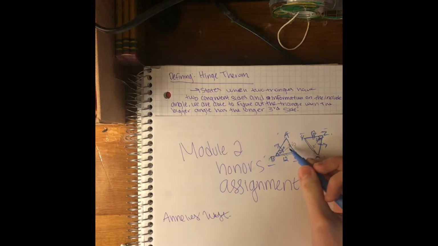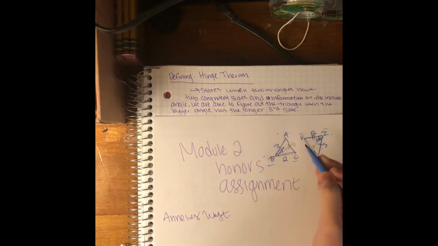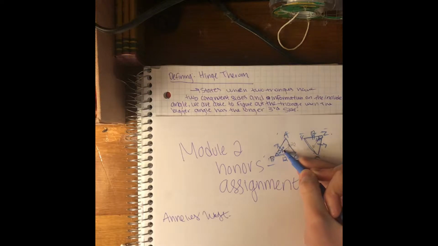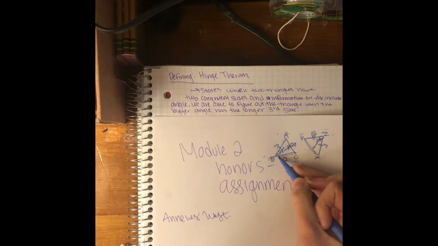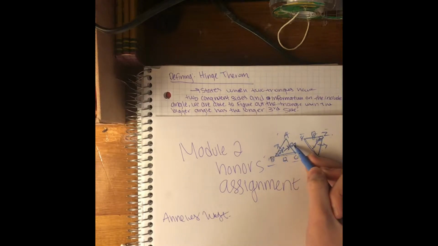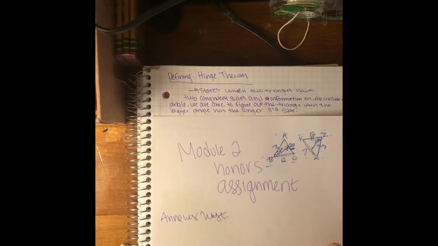Now, based on the hinge theorem, we know with a larger angle comes a larger side. So if this is 20, then this is an angle of 19. This is an angle of 28. 28 becomes 20 over here. This opens up to 20. Now, 19 cannot be above 20 because it's a smaller angle than 28. We don't know what it is right now, but we're going to look deeper into the hinge theorem.